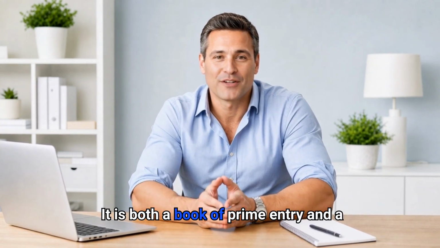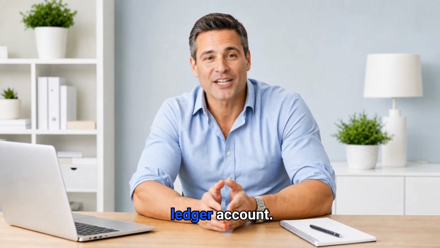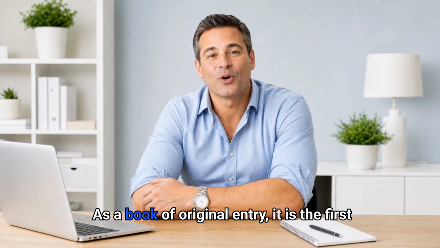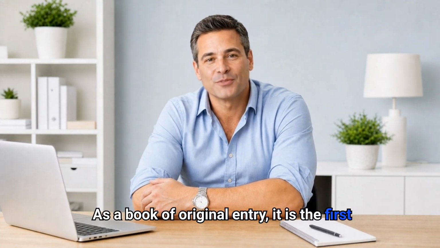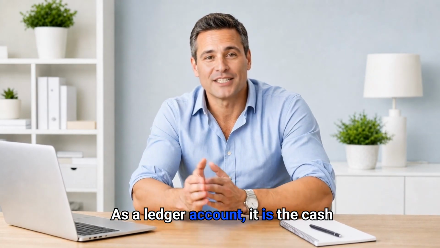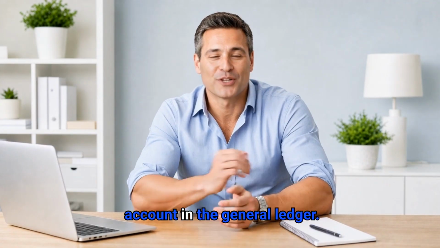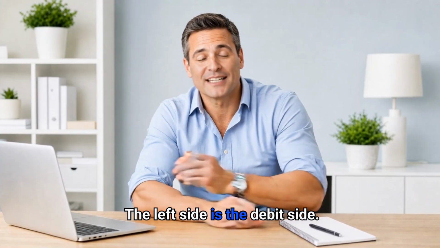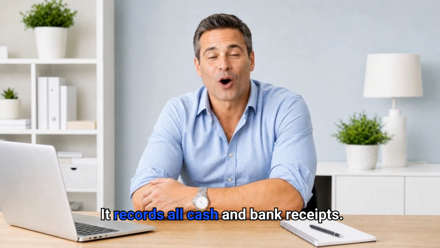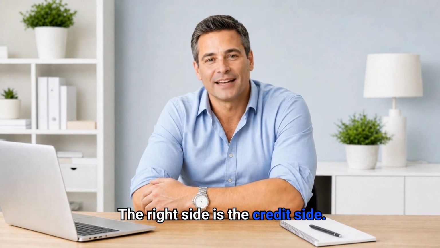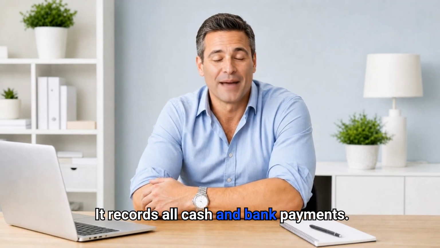It is both a book of prime entry and a ledger account. This means that it serves two purposes. As a book of original entry, it is the first place where cash transactions are recorded. As a ledger account, it is the cash account in the general ledger. The cash book has two sides. The left side is the debit side. It records all cash and bank receipts. The right side is the credit side. It records all cash and bank payments.